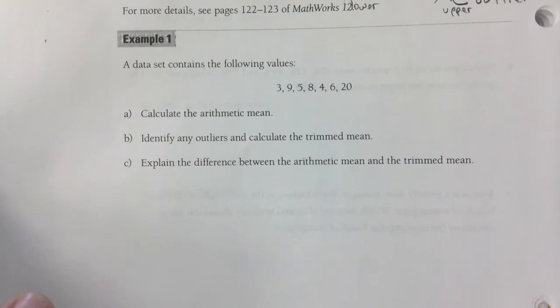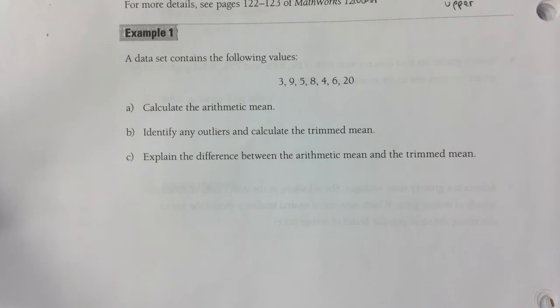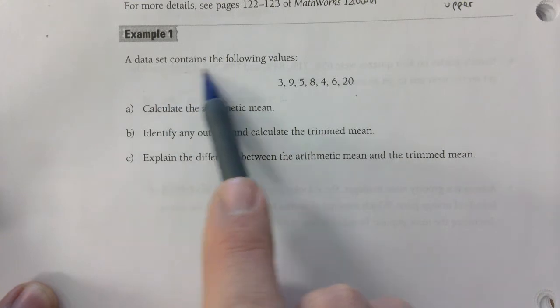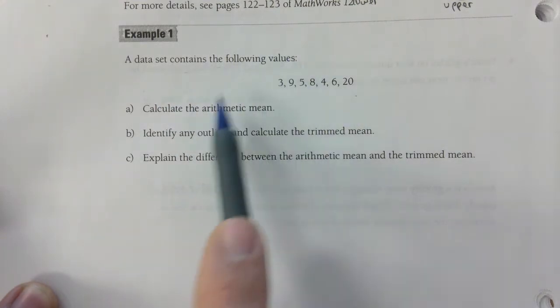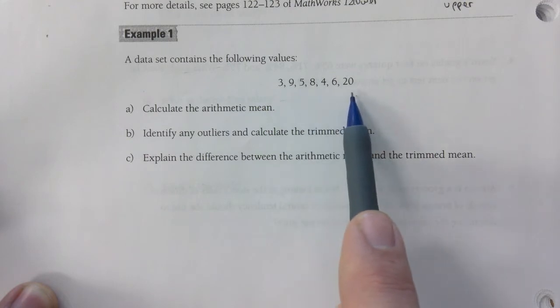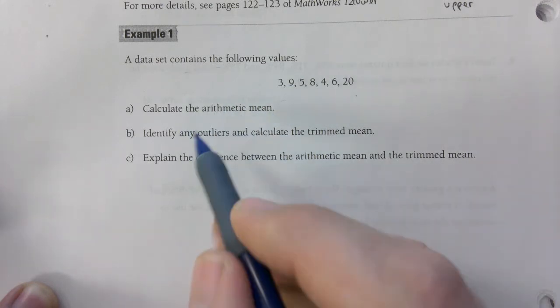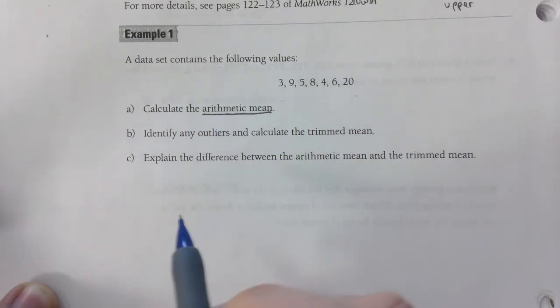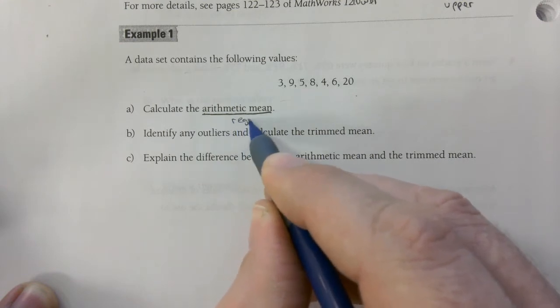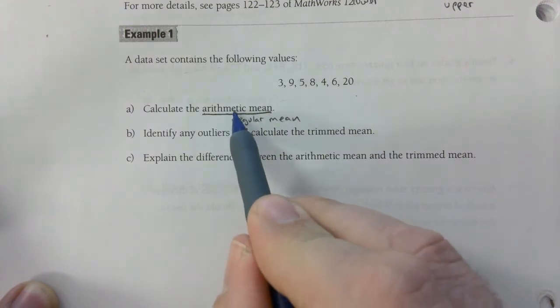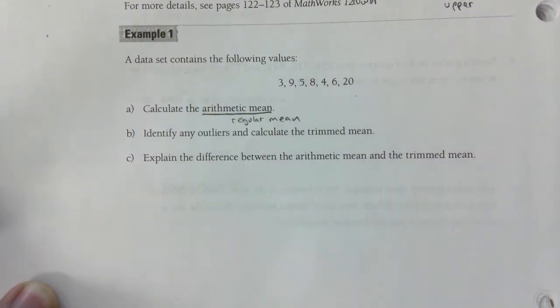Example 1. It will not always be arranged, but in this case it is. Okay? So a data set contains the following values. So we've got the values there. Calculate the arithmetic mean. This is what we call our regular mean. That's how they distinguish. There's the arithmetic mean, there's the trimmed mean, which we're going to talk about today, and then there's the weighted mean. So there are 3 different ways of finding the average.